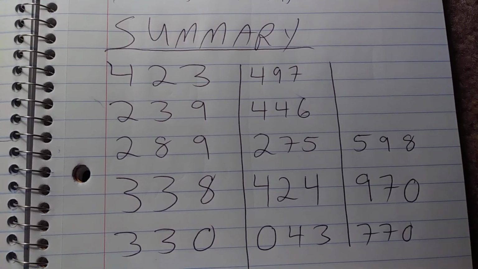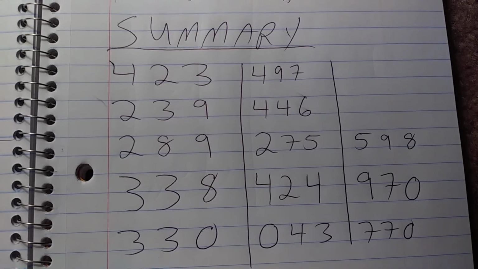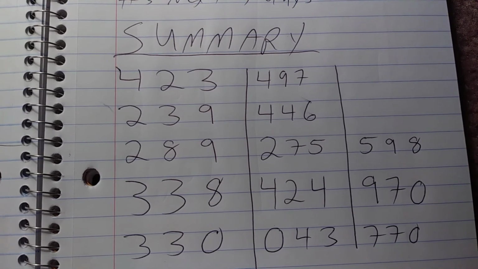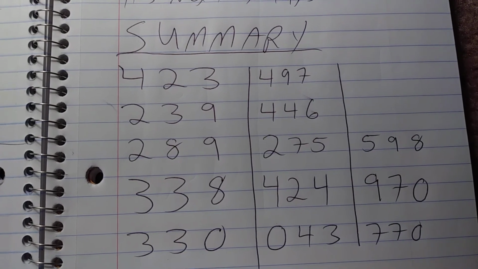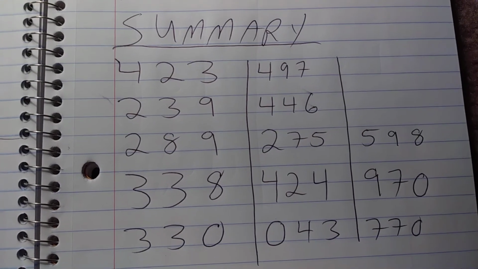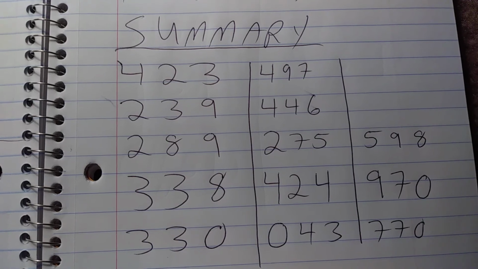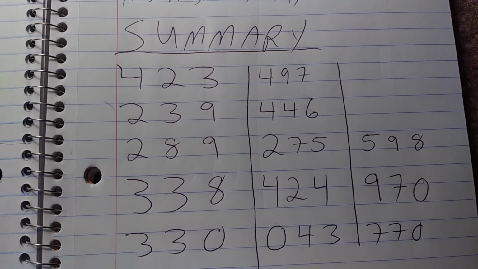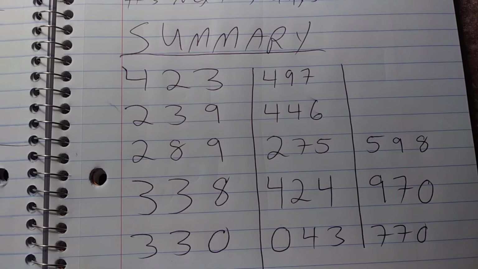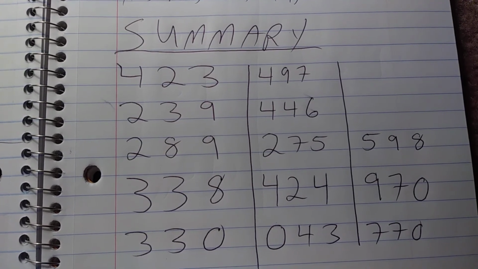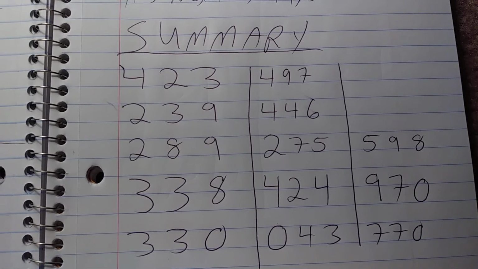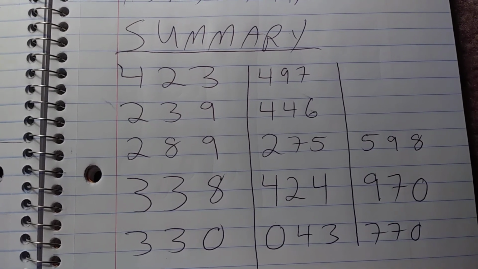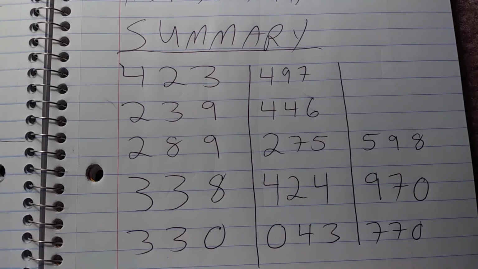Just a quick summary on that, so the numbers that might hit in the next 7 days would be 423, 239, 289, 338, 330, 497, 446, 275, 424, 043, 598, 970, and 770.